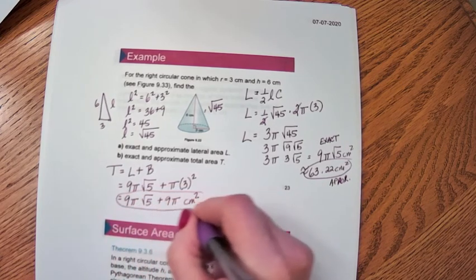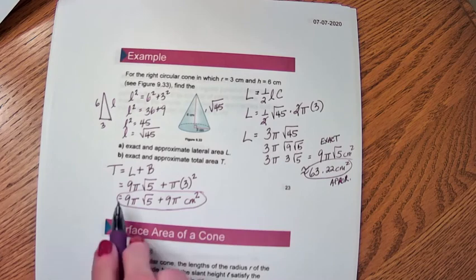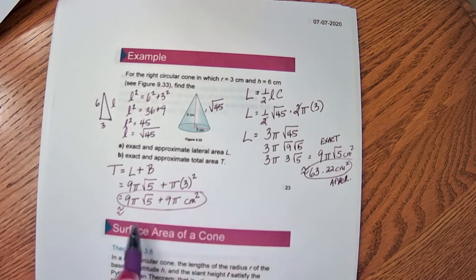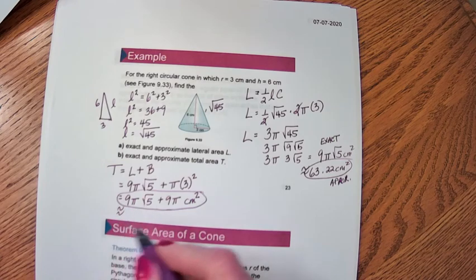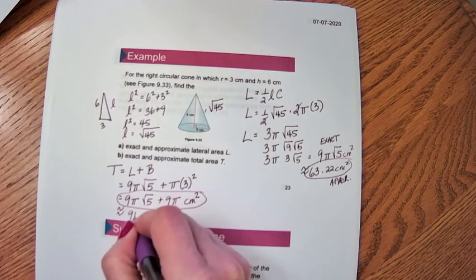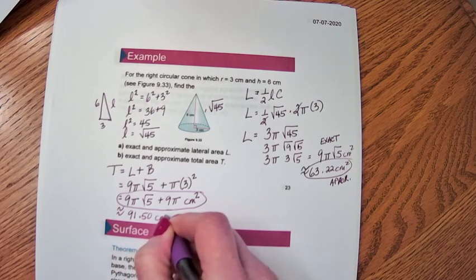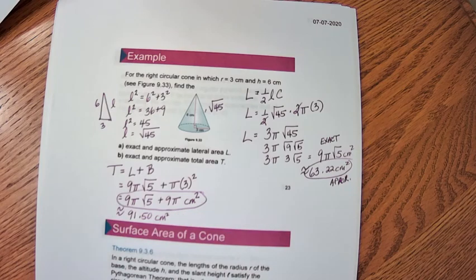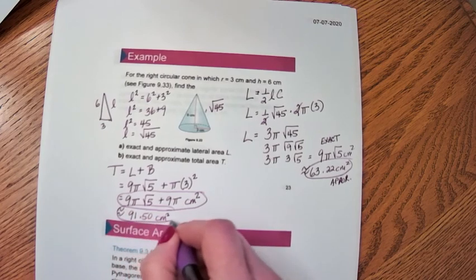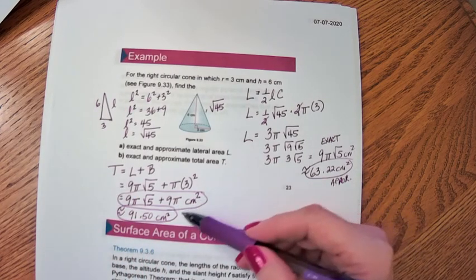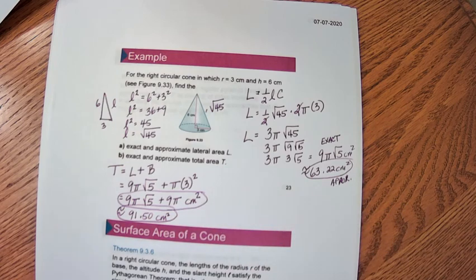And if we want an estimate, just put it in your calculator. We'll use the calculator estimate for pi and the calculator estimate for the square root of 5, and you'd get it's about 91.50 centimeters squared. And remember, area is in square units. So that's my exact value and my estimated value.